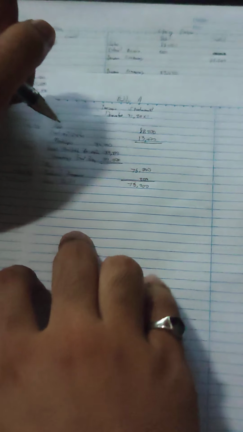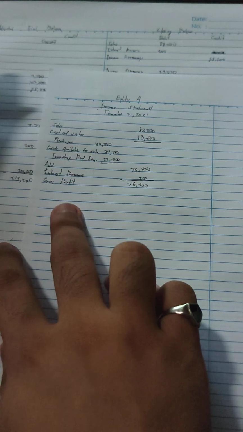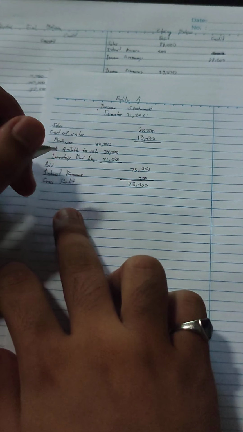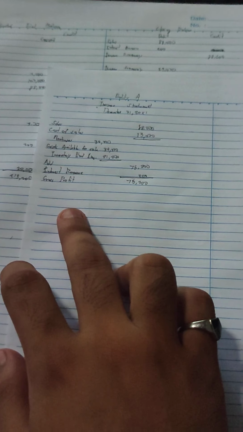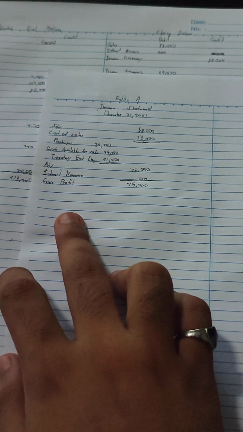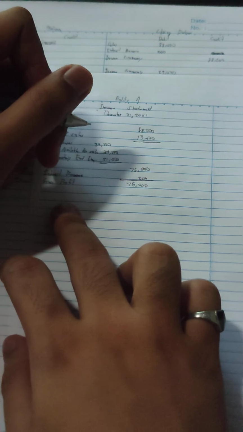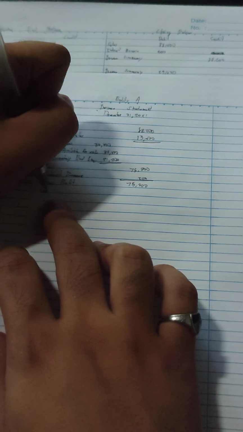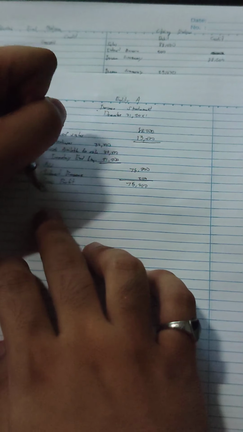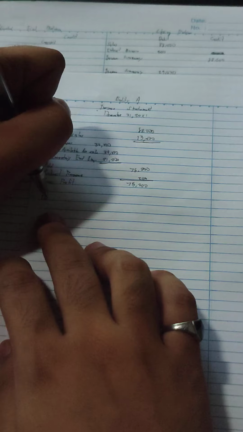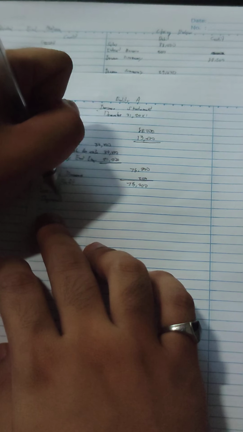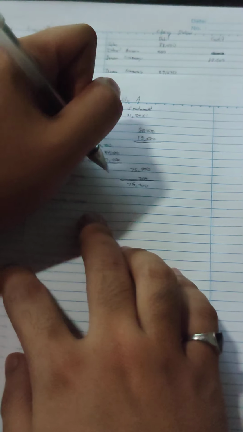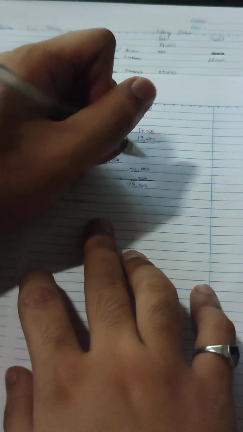Okay? So in order para makuha ang profit, ato siya i-minus sa mga expenses nga ato na-accumulate. Okay? So less depreciation expense. Pila man ang depreciation expense? 3,000.